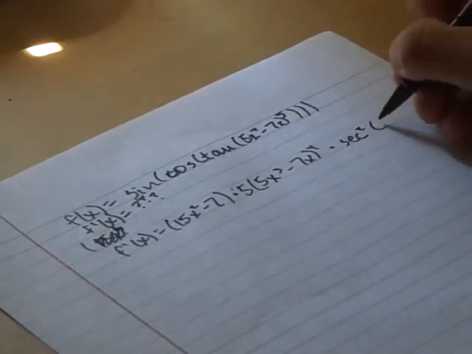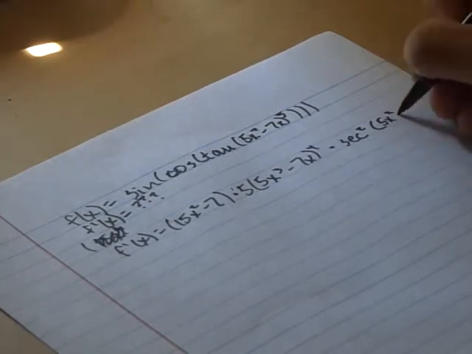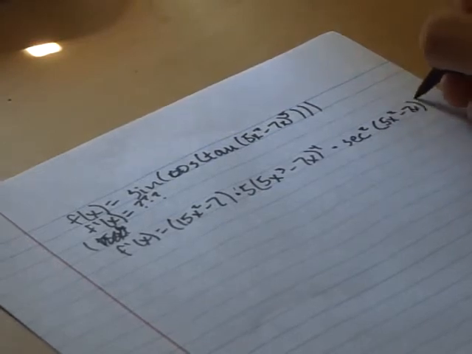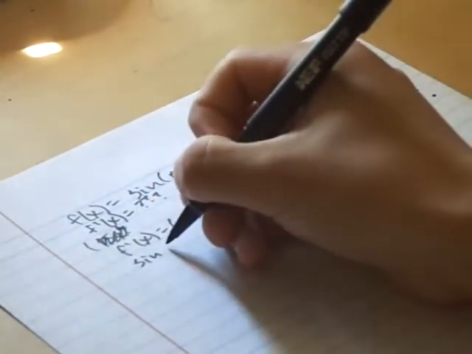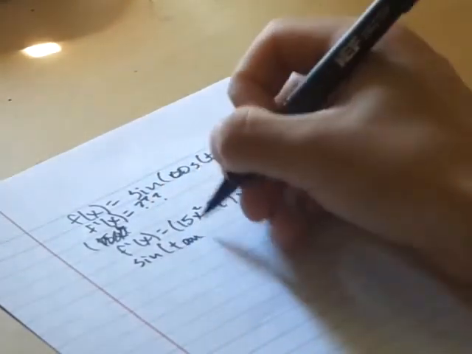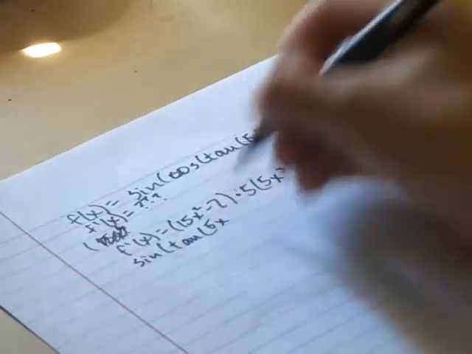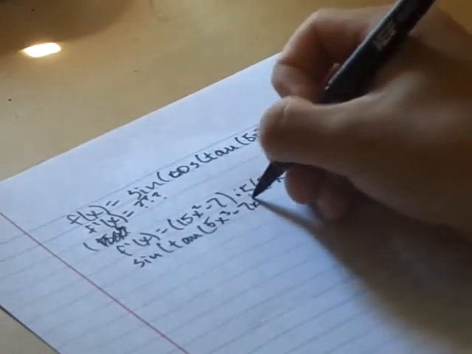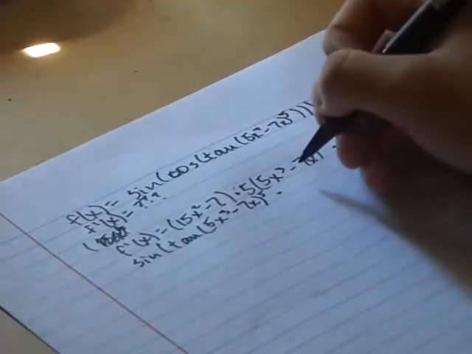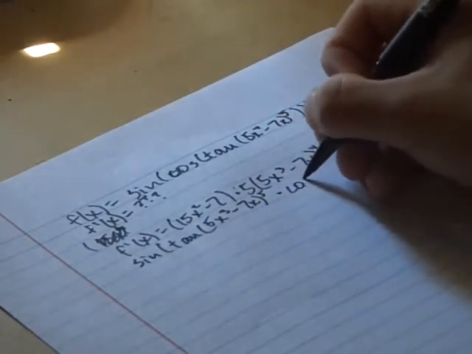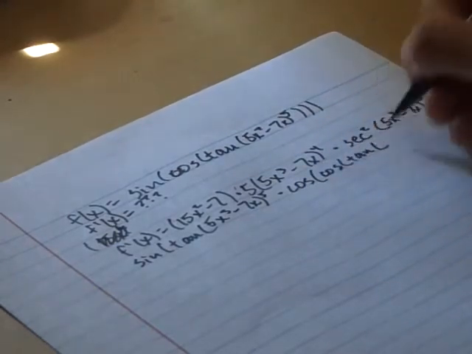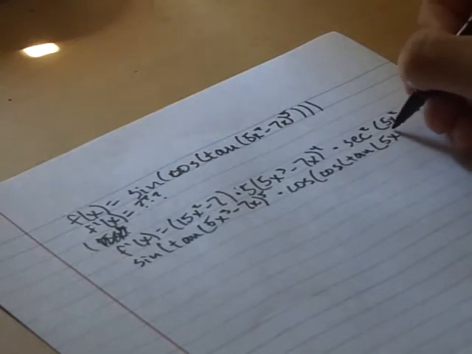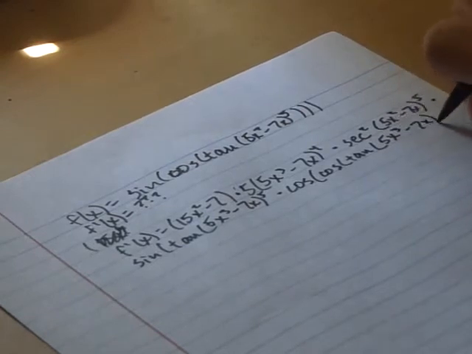Secant squared of the original function inside, times, again, cosine, the derivative of cosine is sine, sine of tangent of this whole thing, times, finally, sine turns into cosine of tangent of 5x cubed minus 7x.